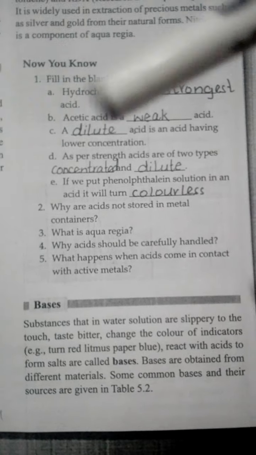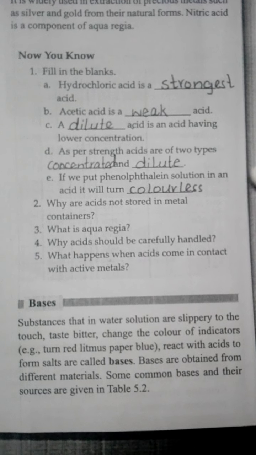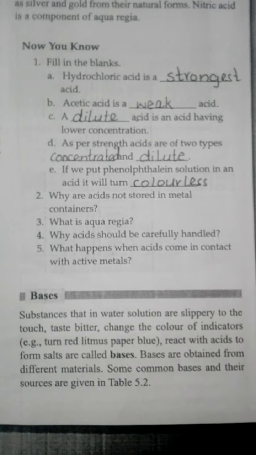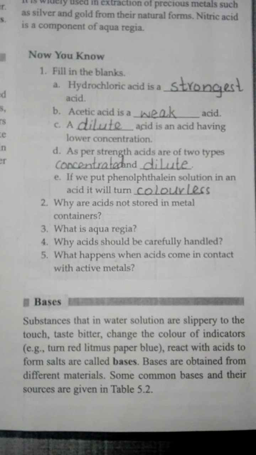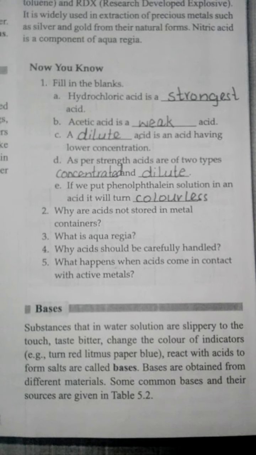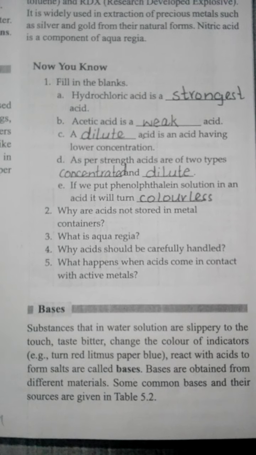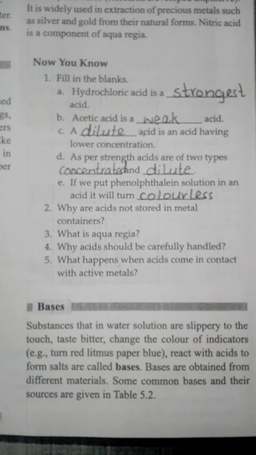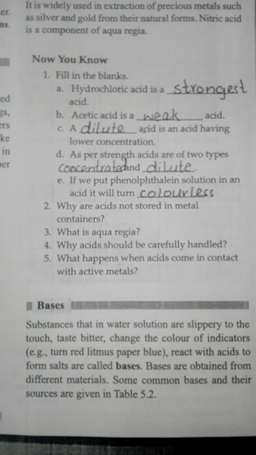Now we are talking about bases. As I told you, bases have a bitter taste and they are slippery to touch. And when we talk about bases, bases turn red litmus paper into blue. I will show you a litmus paper and its properties with acids and bases, like what litmus paper is and what it will look like when we put it into acid or into base.